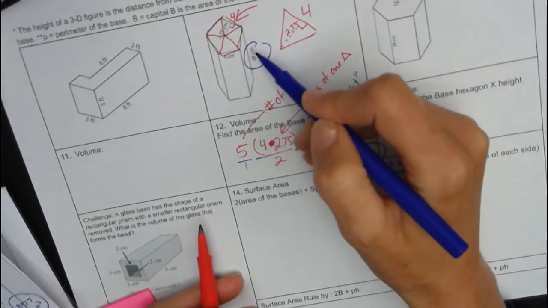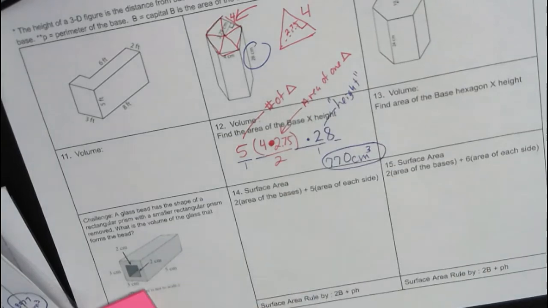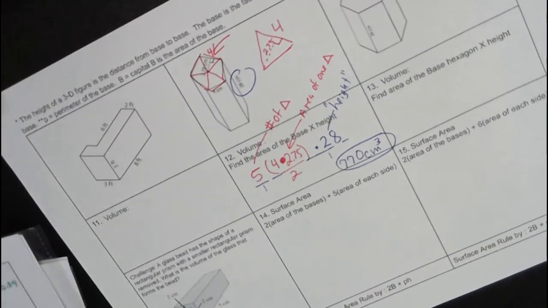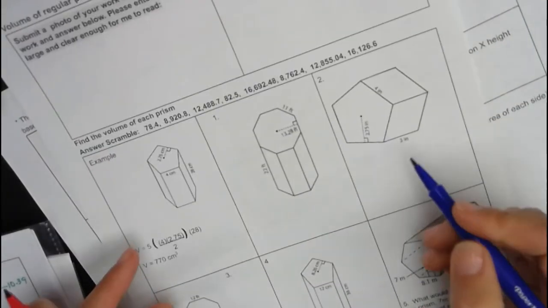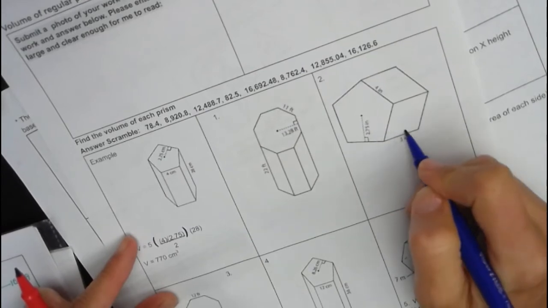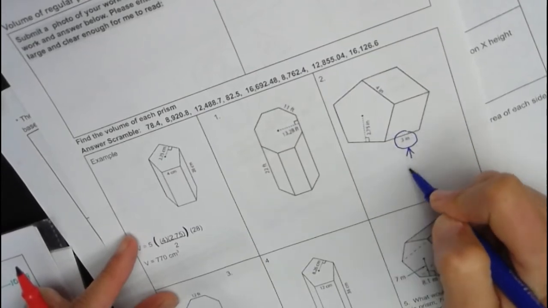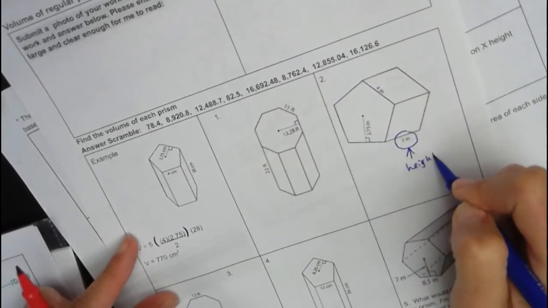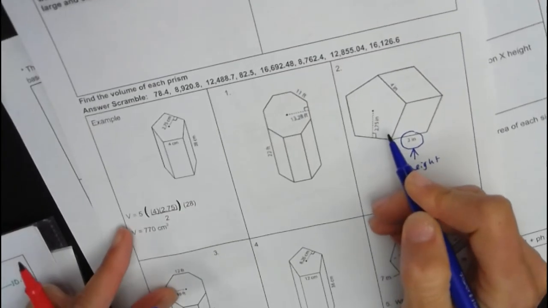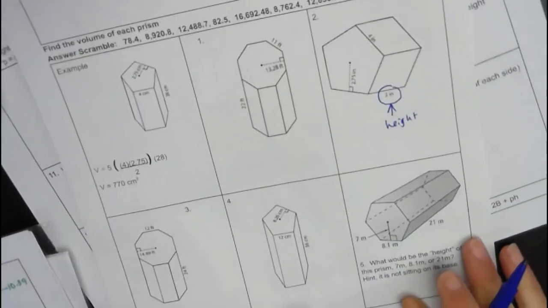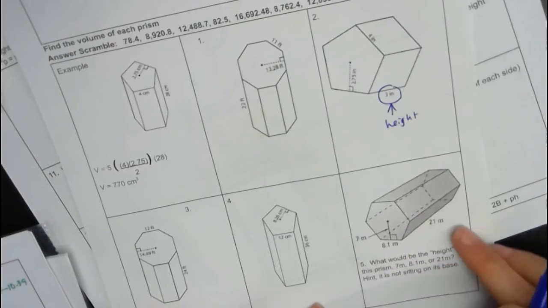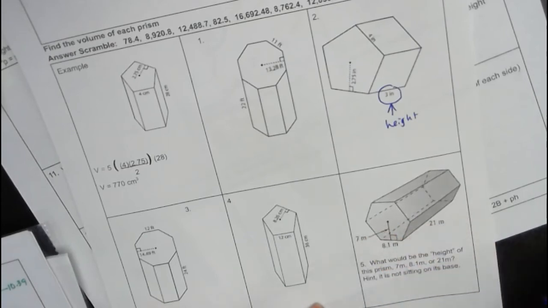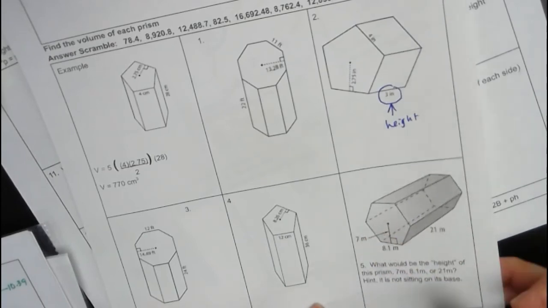It won't always be going vertically. On your homework assignment today, you're going to see that this one here is the height. I know it doesn't seem like it, but the artist chose to draw this one laying down. On this one here, the question asks, which one of these would be considered the height of that prism?